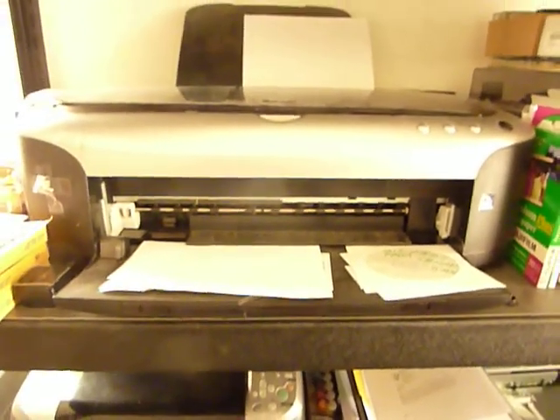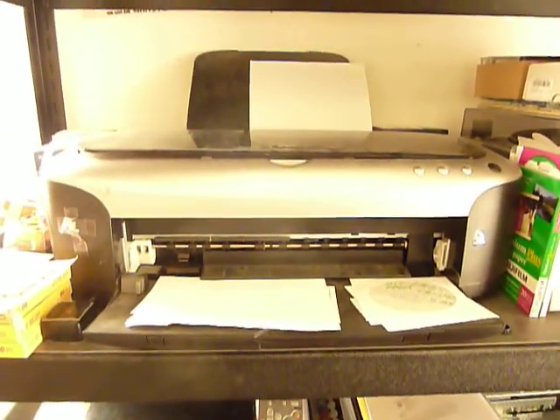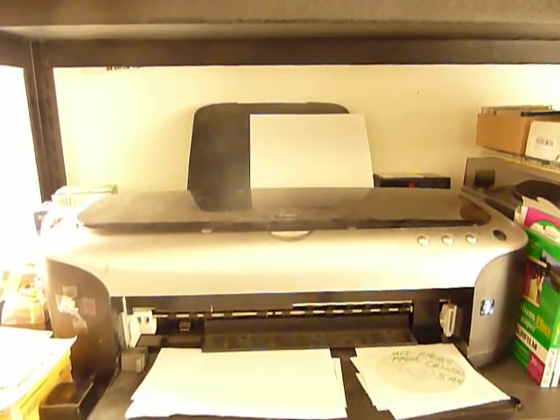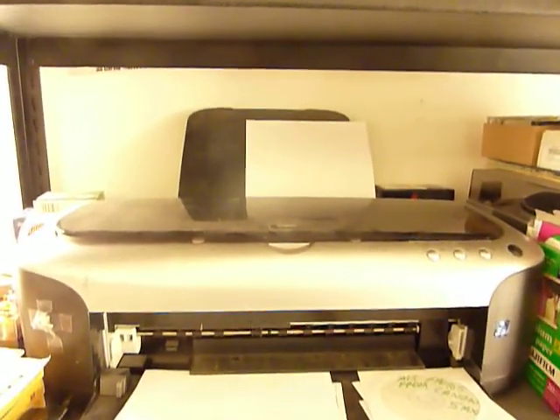Also up above here we have an older model Epson Stylus Photo R2200 printer. It has 7 colors and it can do 13 by 19. It also has the bulk feed system, as you can see on the side.